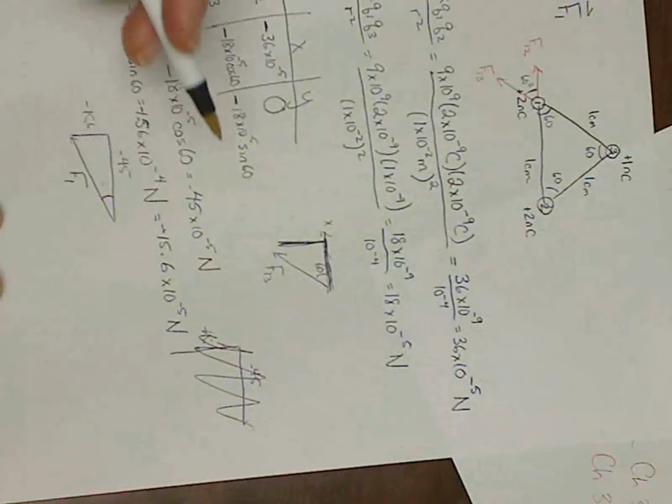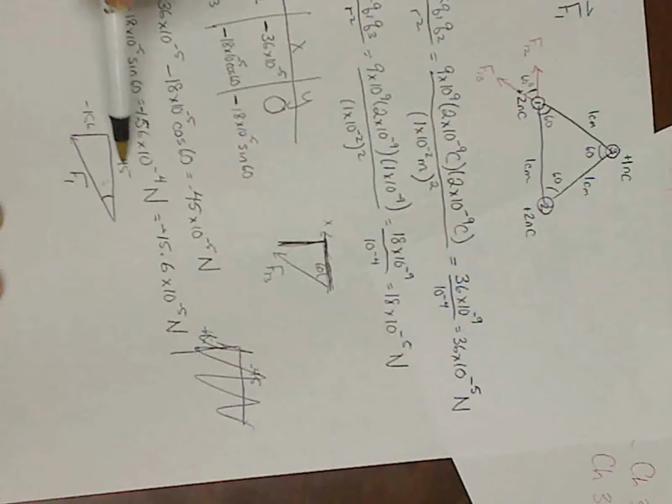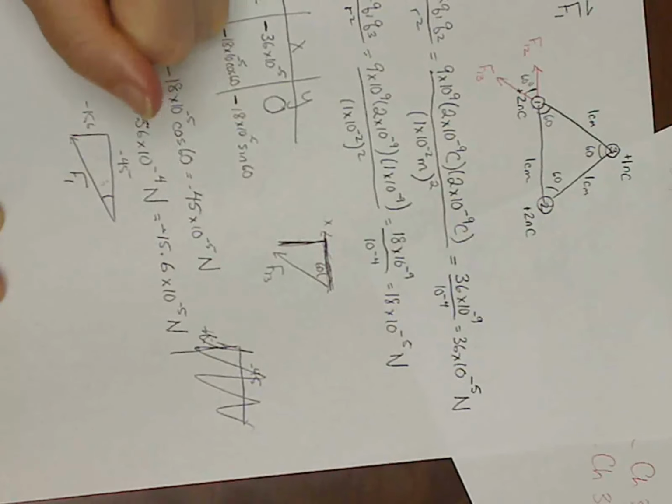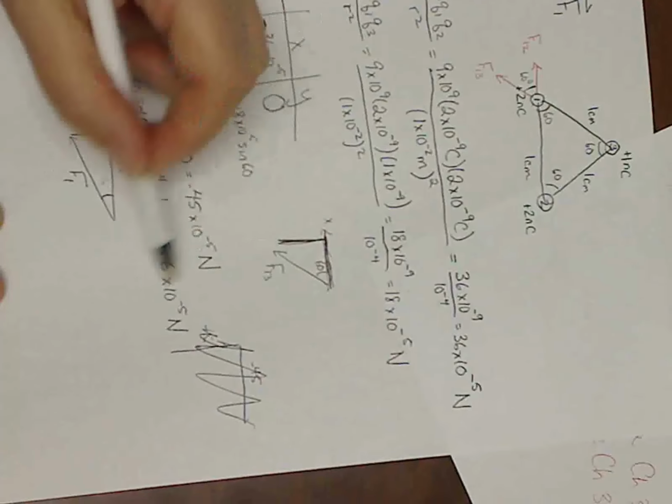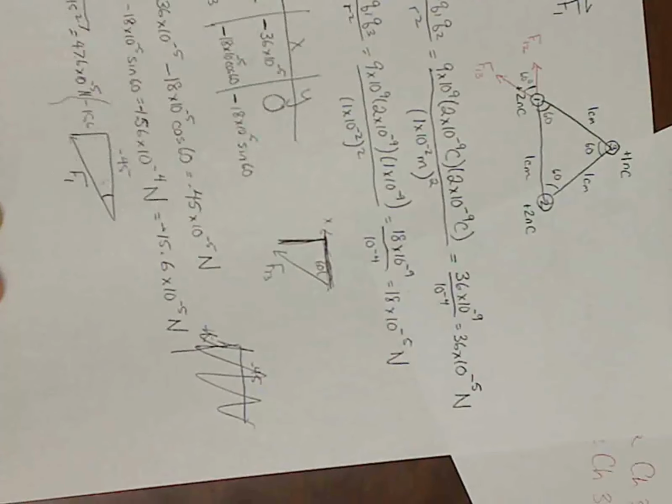To get the magnitude, you do x squared plus y squared equals F1 squared. So F1 is equal to the square root of 15.6 squared plus 45 squared. So that's 47.6 times 10 to the negative 5 newtons. To make life easier, I just drop the times 10 to the negative 5. If you want to be safe, put 15.6 times 10 to the minus 5 and 45 times 10 to the minus 5.